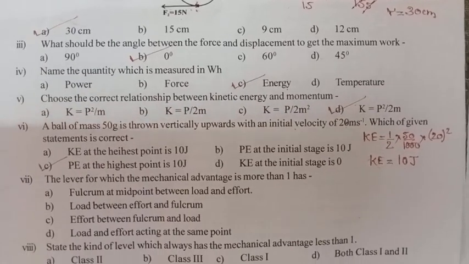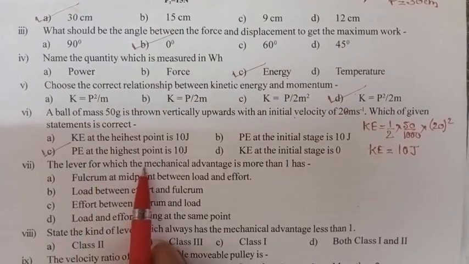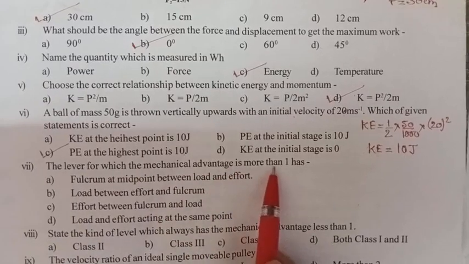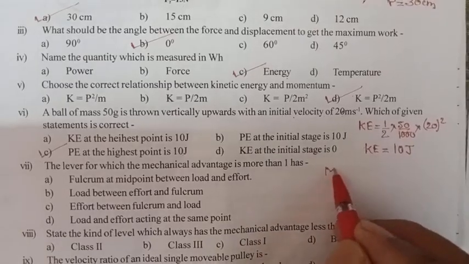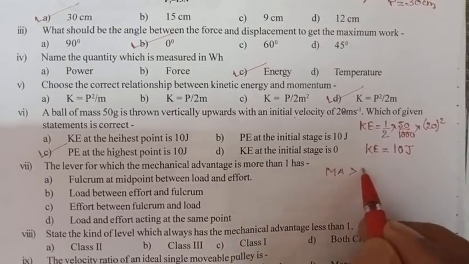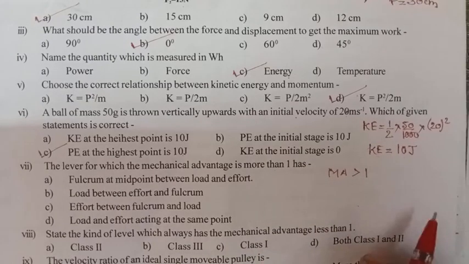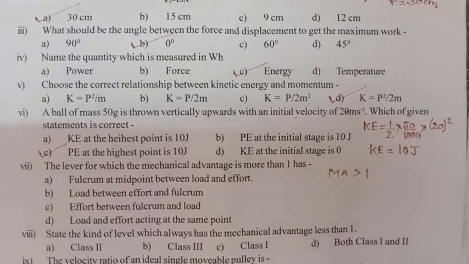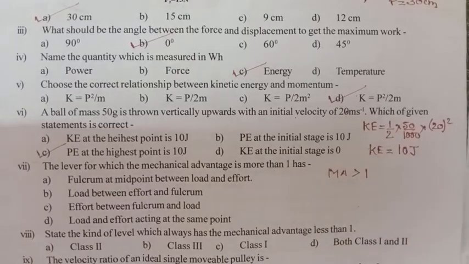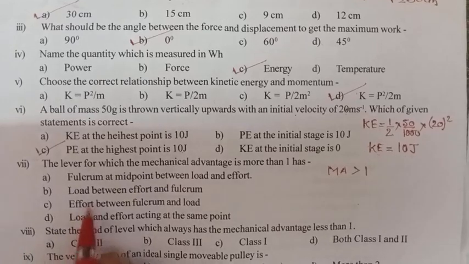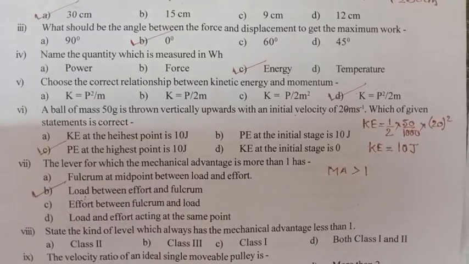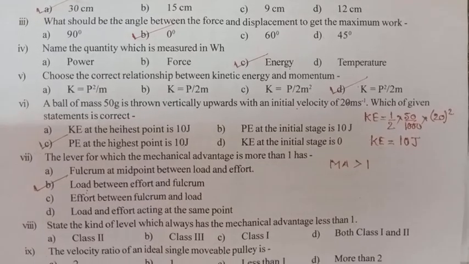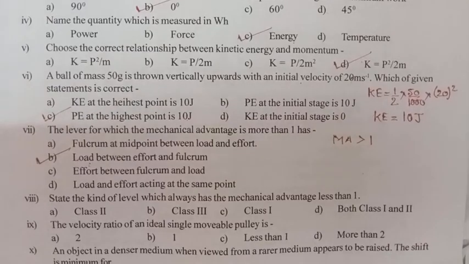Okay, next, see the lever for which mechanical advantage is more than one. So here we are talking about a lever which is having mechanical advantage more than one. So we can say it will be class 2 lever, and in class 2 lever we have the load between effort and fulcrum. So we will go for option B. Okay, the next one.